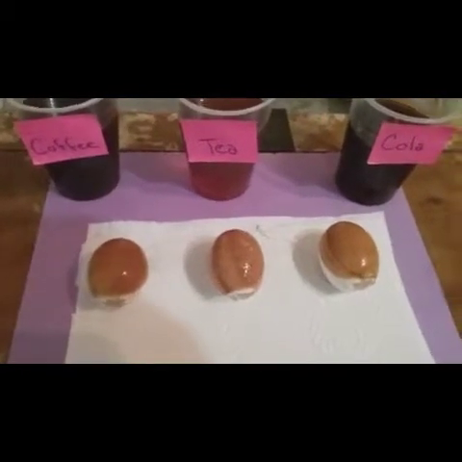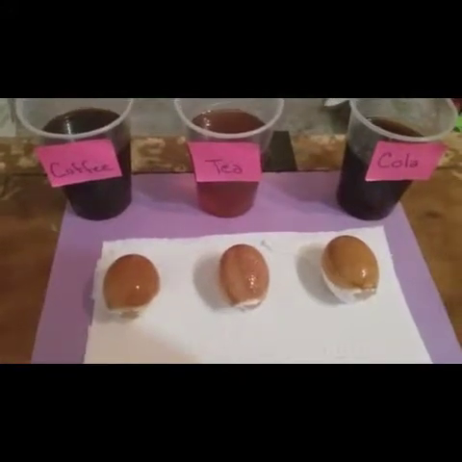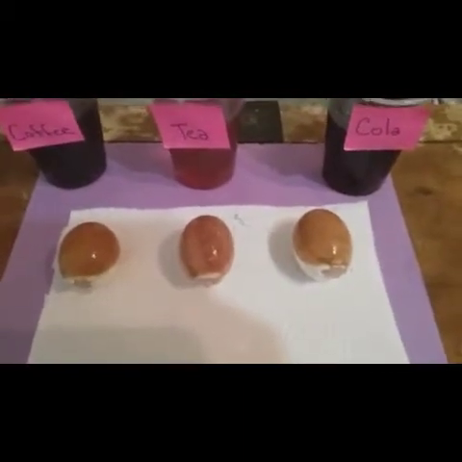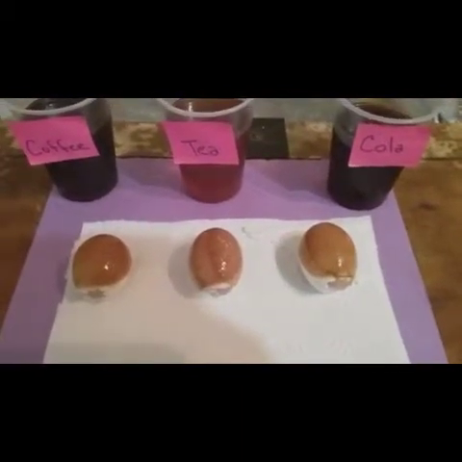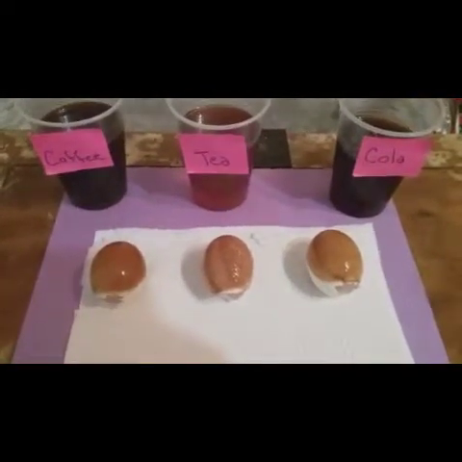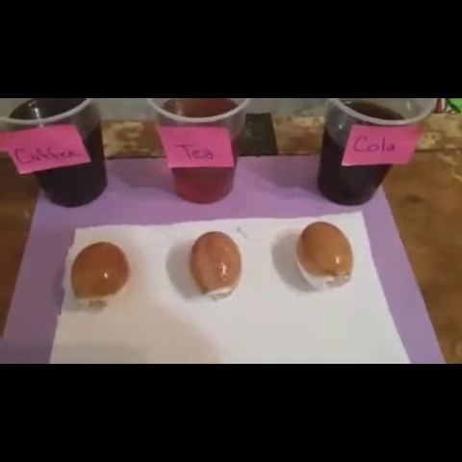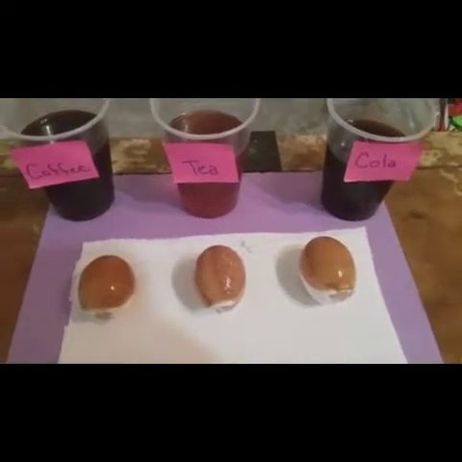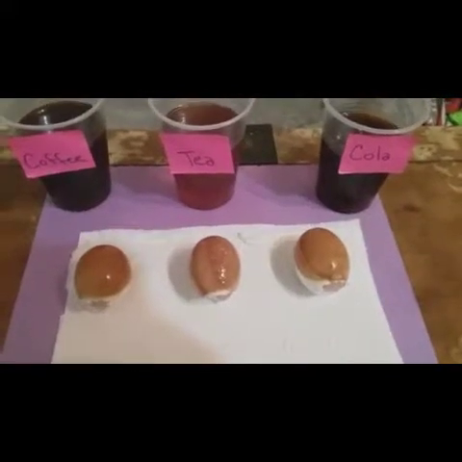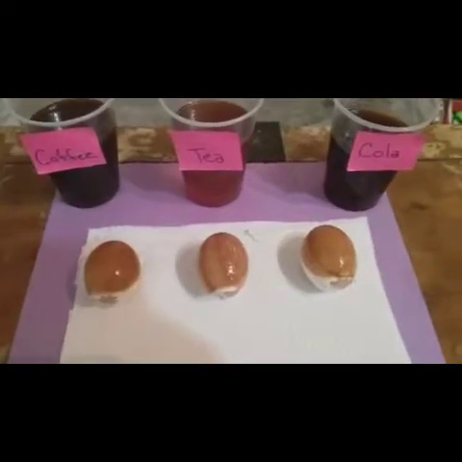As you can see, it still seems like the tea is the eggshell that is least stained, and the cola, once again, is the one that is stained the most. We'll come back tomorrow, which will be our third and final day, and we will see our final results, and we will be able to determine if tea stains less than the other drinks.